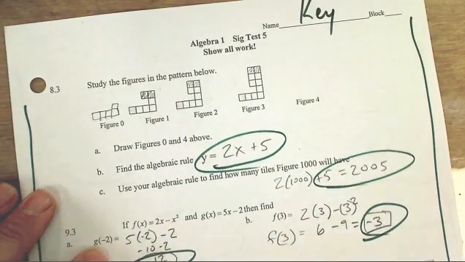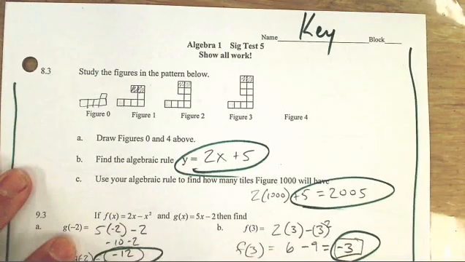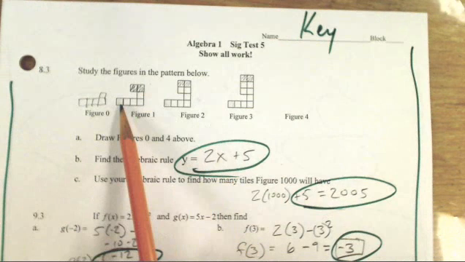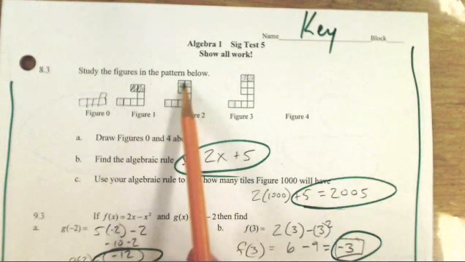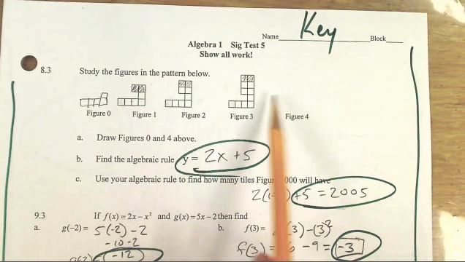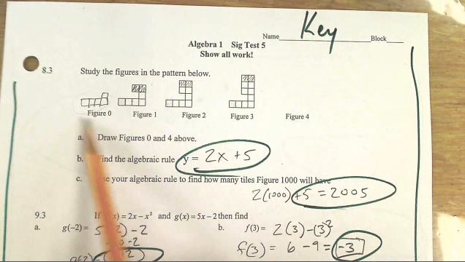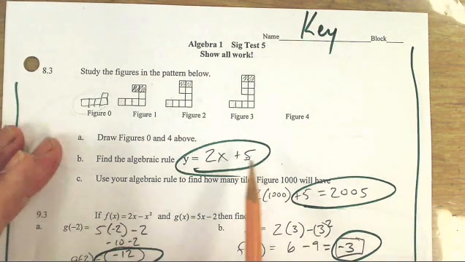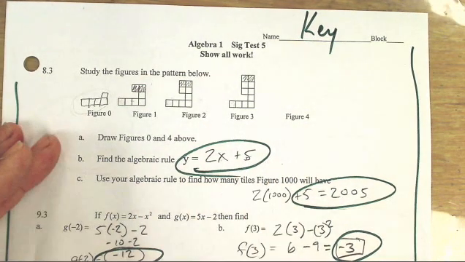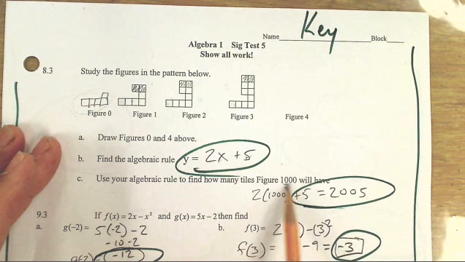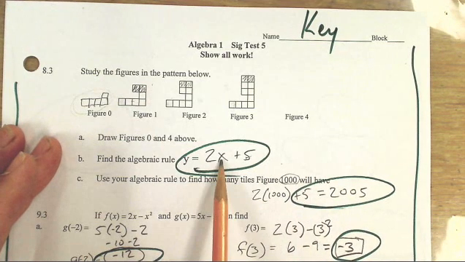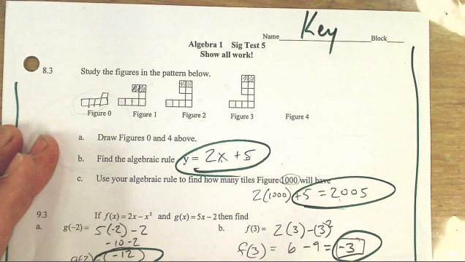Okay, here's our fifth test. Looks like we're adding on 2 each time. So that's why it's 2x, because you're adding 2 many times, and that's multiplication. And it started off with 5. So that's how you get your pattern. And then take the 1,000, plug it in for the figure number, and you would figure out how many little tiles there would be there.